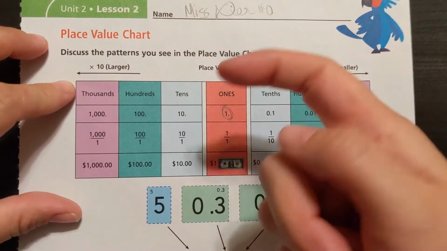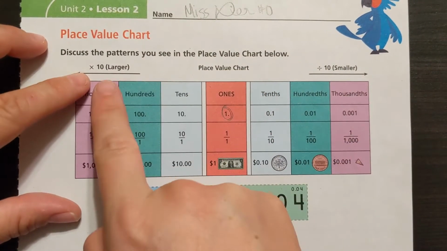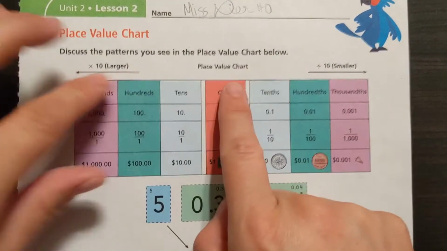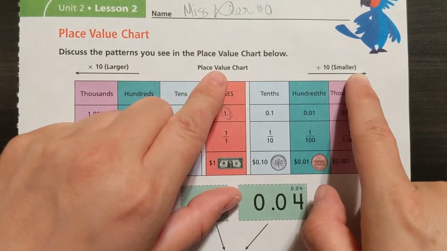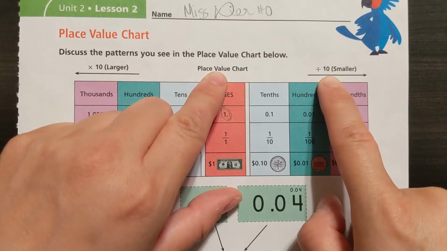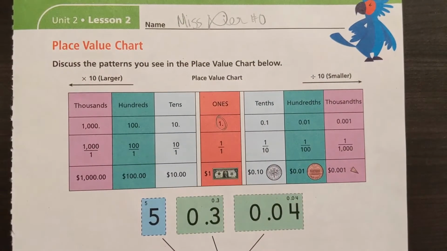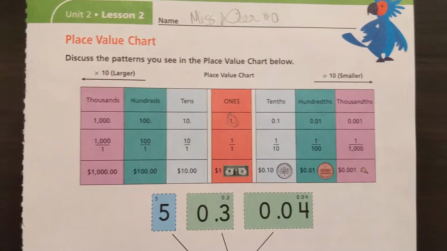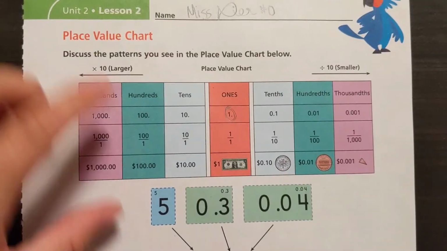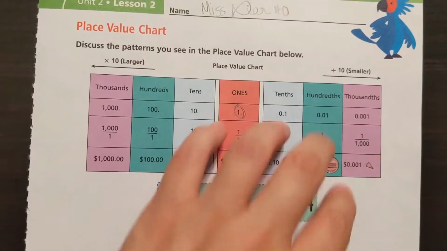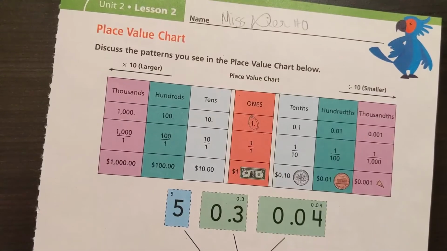And they did the same thing, remember? Anytime you step to the left, you're getting 10 times larger every step. Anytime you step to the right, you're getting 10 times smaller, which is the same as dividing by 10. Okay? This is a great representation for place value. We are going to skip through the rest of page 49, though. Just take a really good look at that and make sure you understand this. Use it for help if you need it as well.